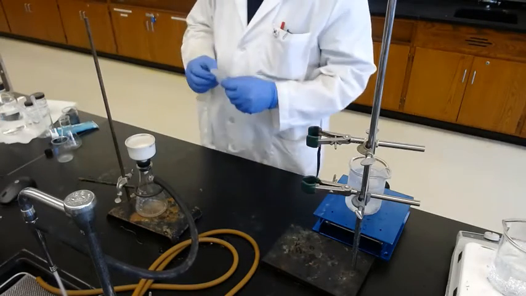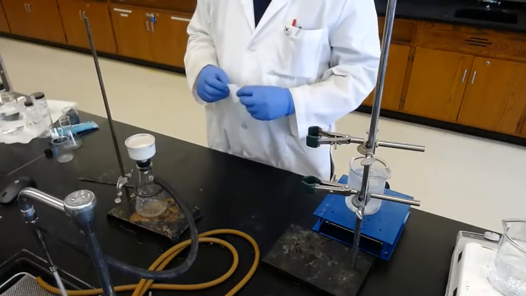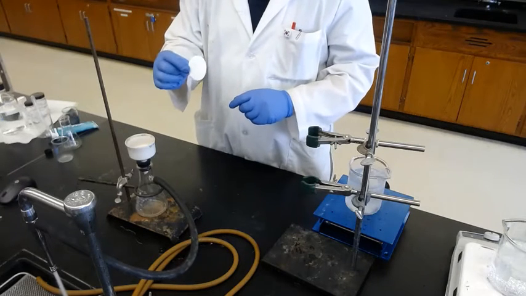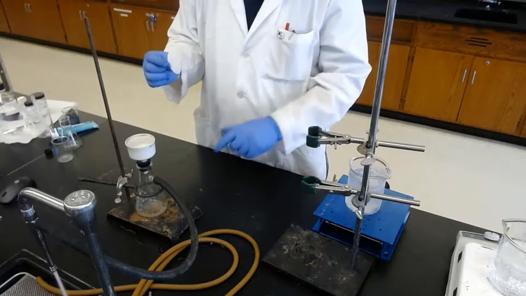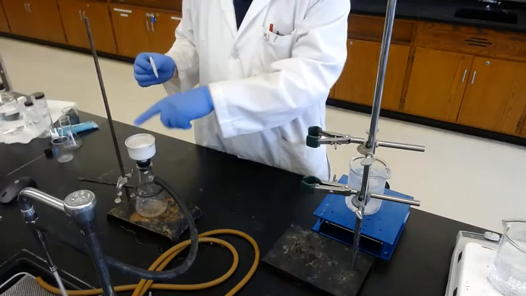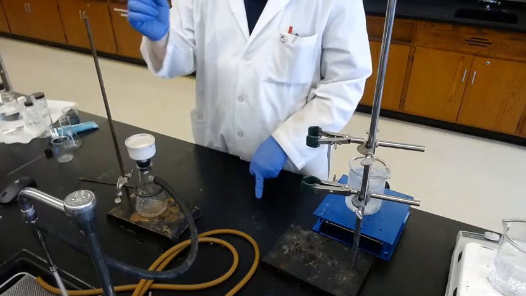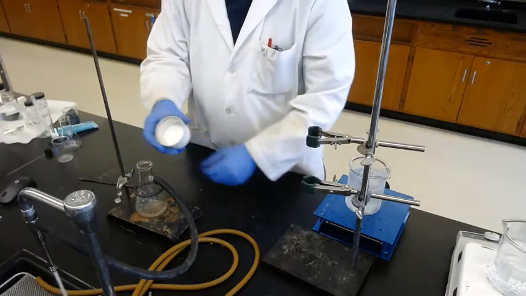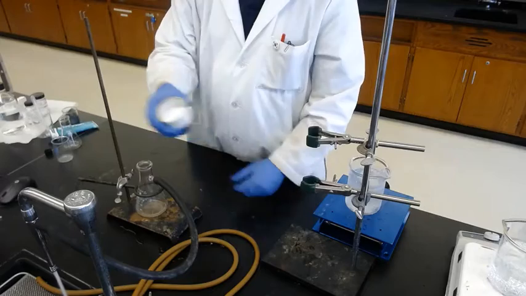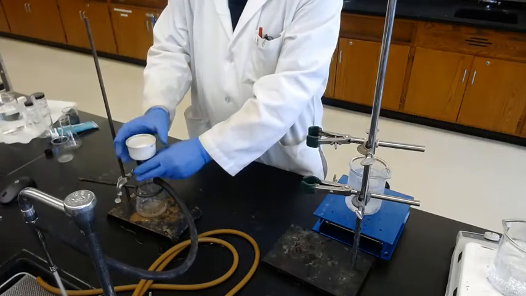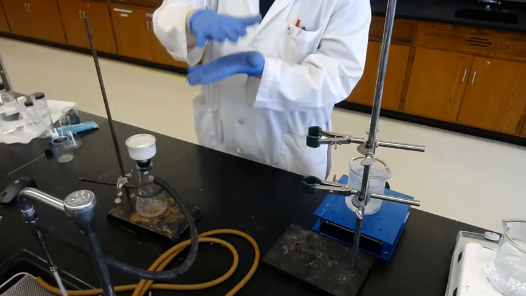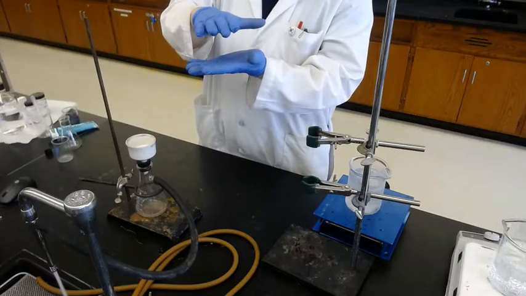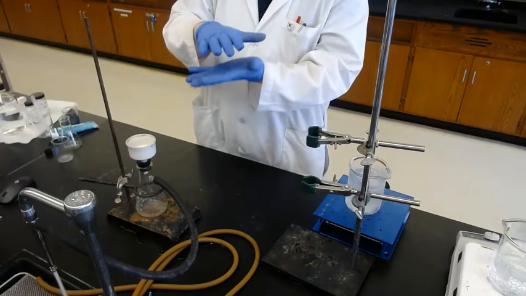And different from gravity filtration, vacuum filtration needs the filter paper to fit the size of the Buchner funnel. So this filter paper diameter and your funnel should be matched. You cannot use a bigger one, you cannot use a smaller one. Okay? So put it there. So it's the fitting size. And now between the paper and the funnel, there's a gap. So when you pour in the solution, the solid can go between the paper and the funnel, so you're losing your product.